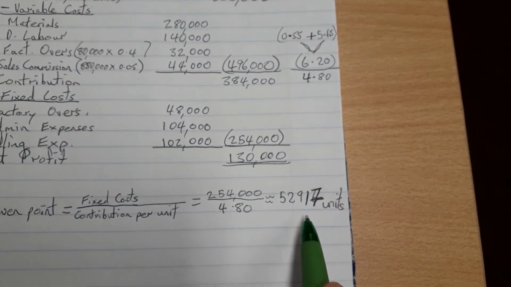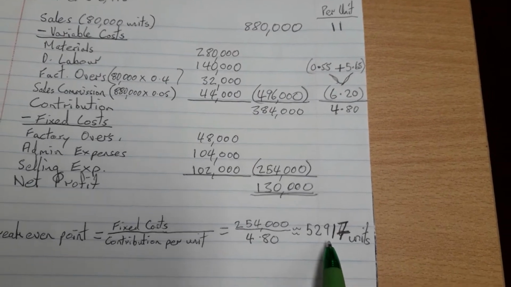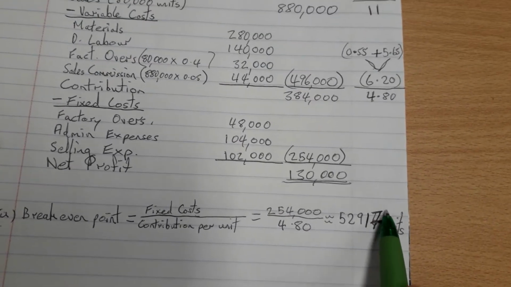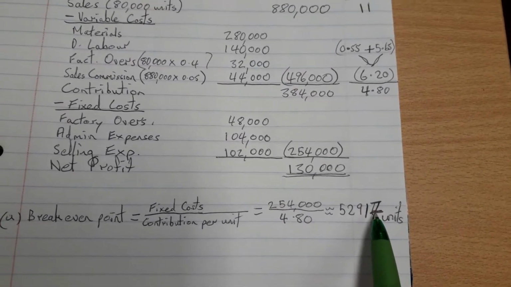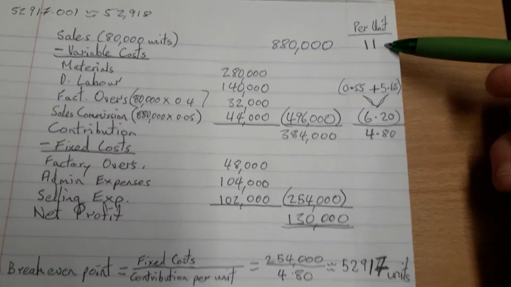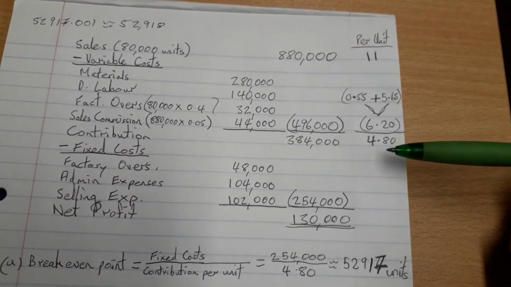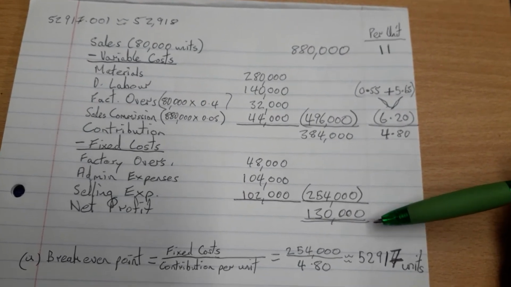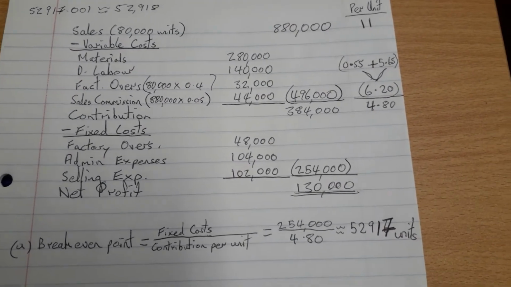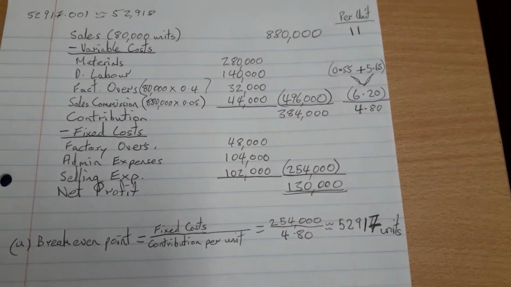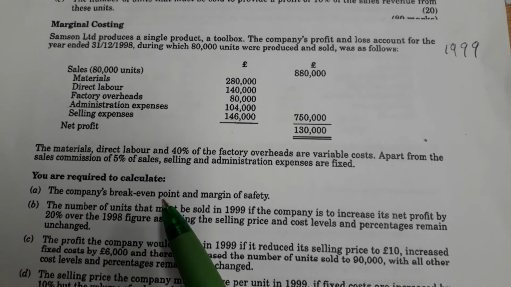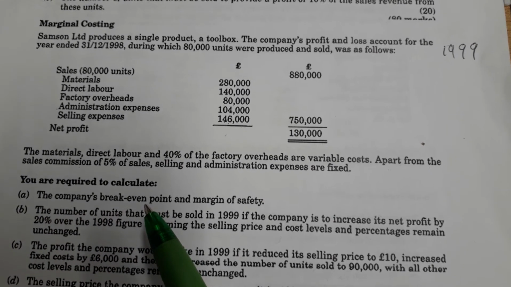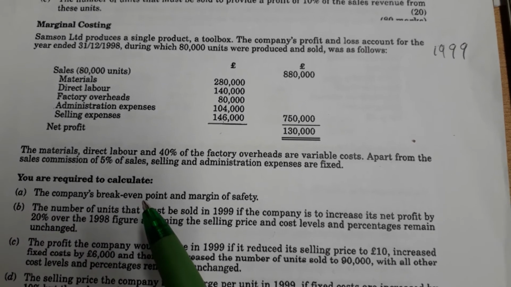So in this case, 52,917 units. Excuse me. So the idea is what you have found is the number of units you would have to sell at this selling price with these given cost structures in order to have a 0 profit, not to make any profit, but not to make a loss either. Okay? And they don't usually ask this. In fact, in this question, what they asked was to find the break-even point. They didn't specify in euros or in units. And when they don't specify, we can take it they mean in units.